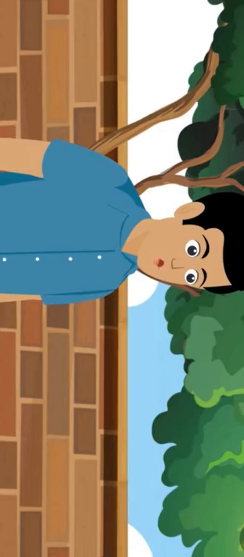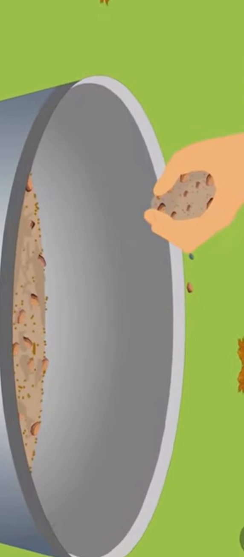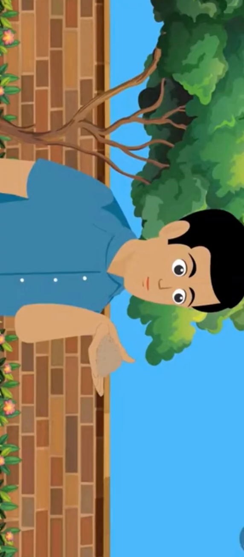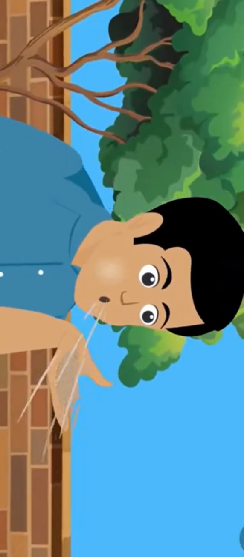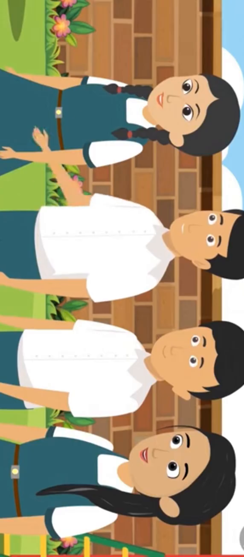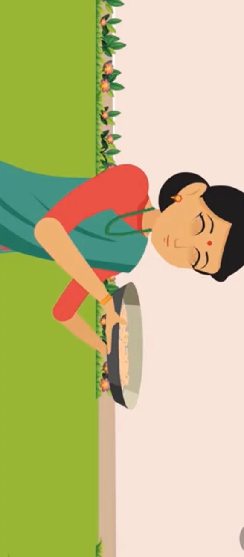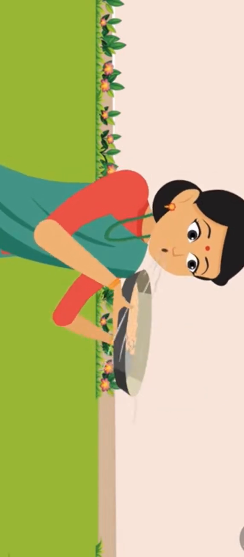Very good. Separation of substances is done by many such processes. What are the other processes? Threshing and sedimentation are also used to separate substances. Rohit Bhaiya pulled out some pebbles from the tub in his fist. Along with the pebbles, some sand also came into his hand. He opened his fist, he blew on his hand, and all the sand flew away, and the pebbles remained in his hand. Oh wow, this also happens even when wheat grains are cleaned in the house. All the lighter particles fly away.